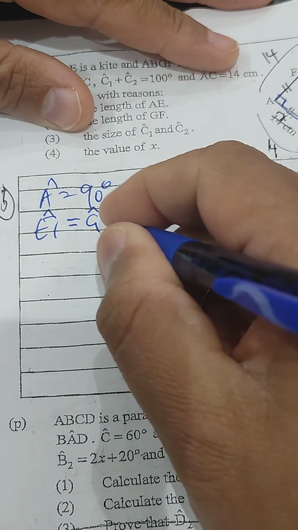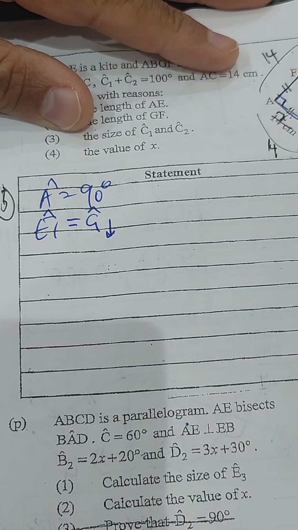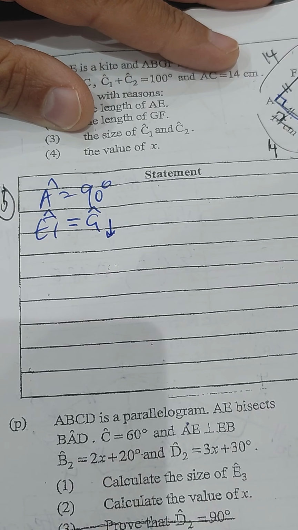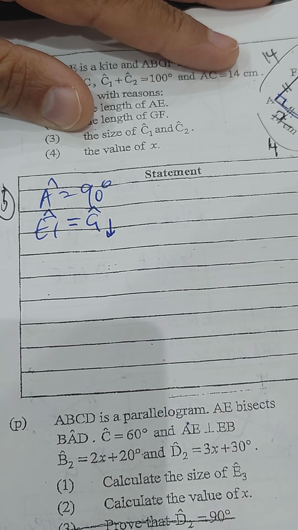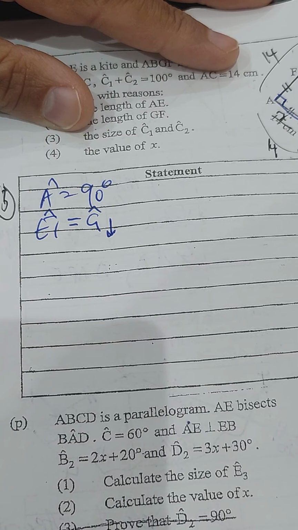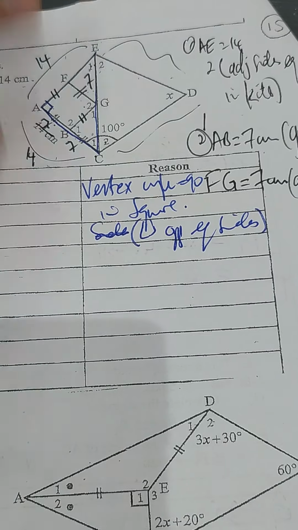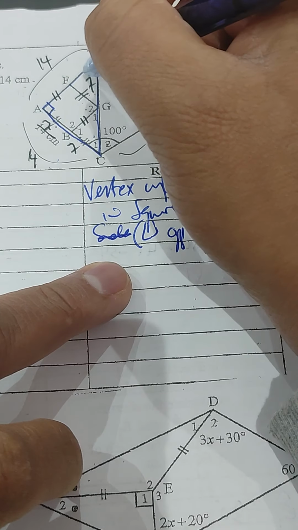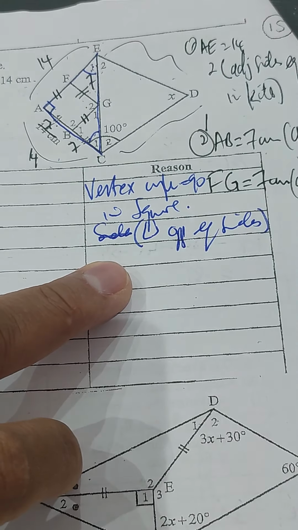Okay, I have to write this one down. Reason there is going to be angles opposite equal sides. Angles opposite equal sides. Okay, sorry about the messiness here. So that angle and that angle is equal.